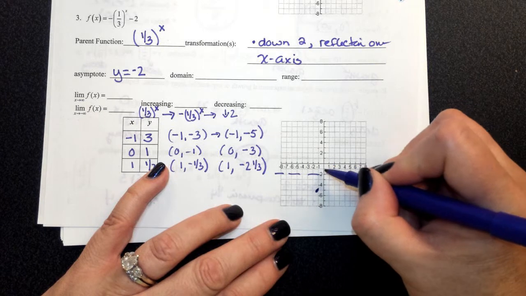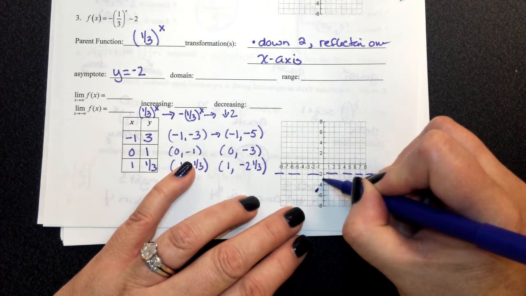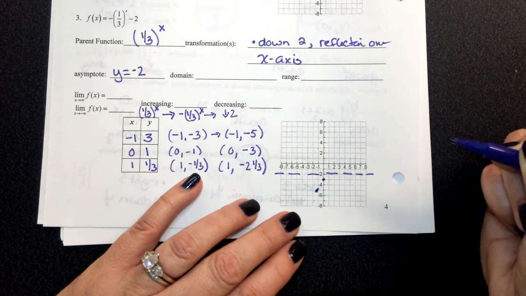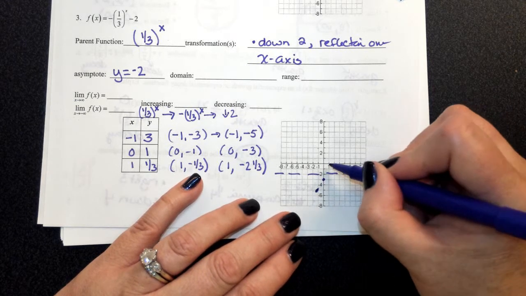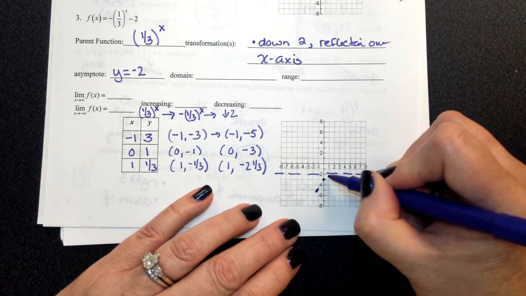0, 1, reflected to 0, -1. And then I shift it down 2, which will put me at 0, -3. 1, -1/3. And then I shift that down 2, that'll give me -2 and 1/3.